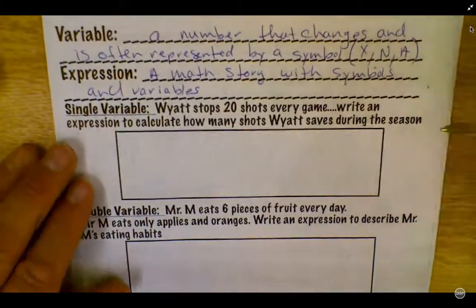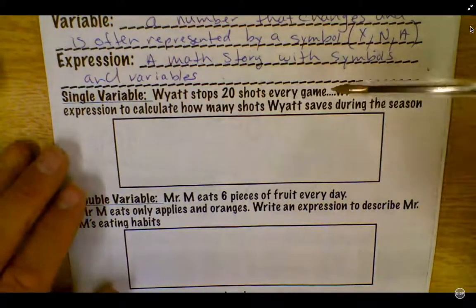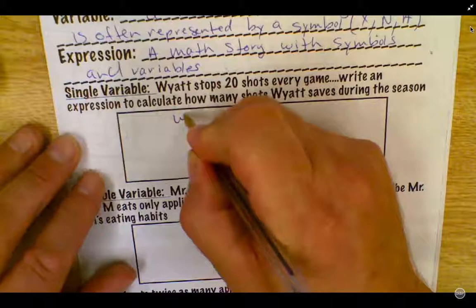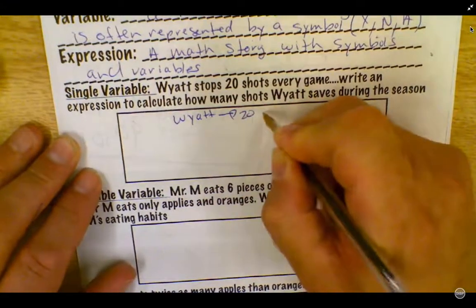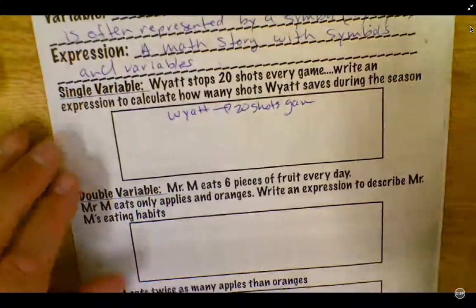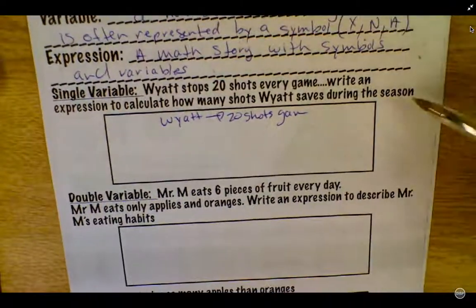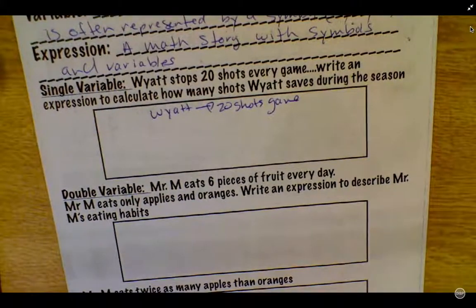Let's take one about Wyatt, the one and only goalie in our classroom. Wyatt stops 20 shots per game. So one thing I know is that Wyatt is stopping 20 shots per game, right? We know that. The problem is, write an expression to calculate how many shots Wyatt saves during the season. We don't know how many games he's going to play.